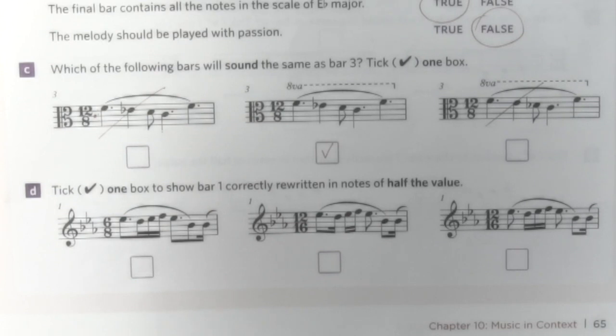Now the last question asks us about half the value. So which bar is bar 1 written at half the value? To start with, in our original text, we have a dotted crotchet. First of all, the time signature is 12/8. Half of it is in 16th. So this is incorrect because we go down with the values, not up. So they become quicker, basically. Now we have a dotted crotchet to start with, which becomes a dotted quaver.